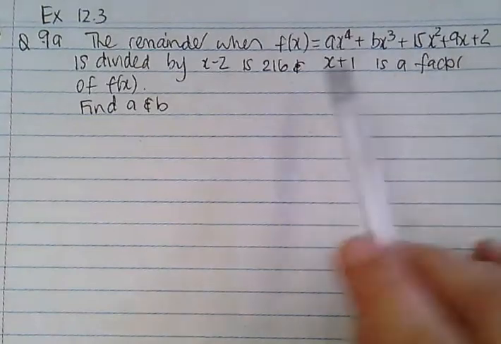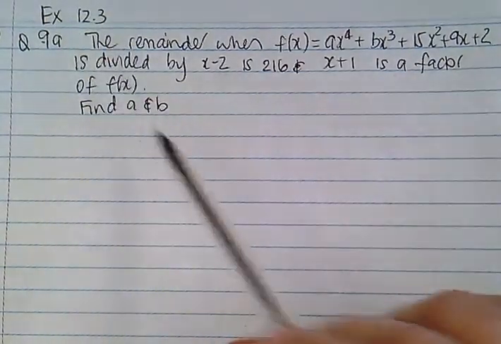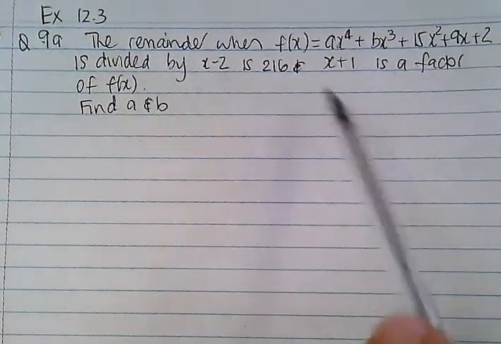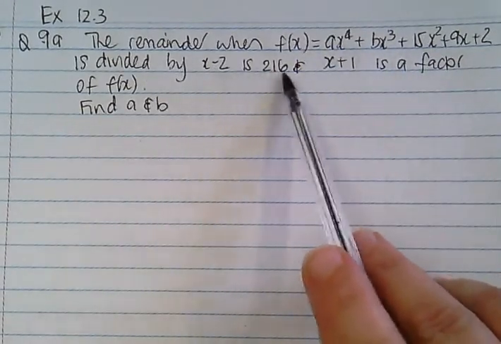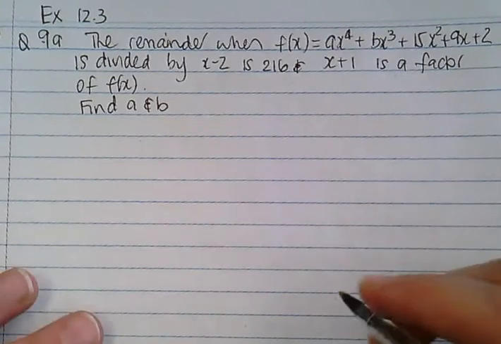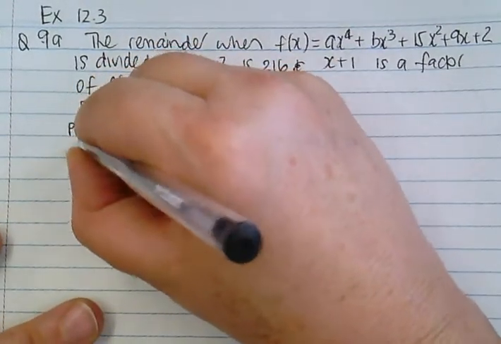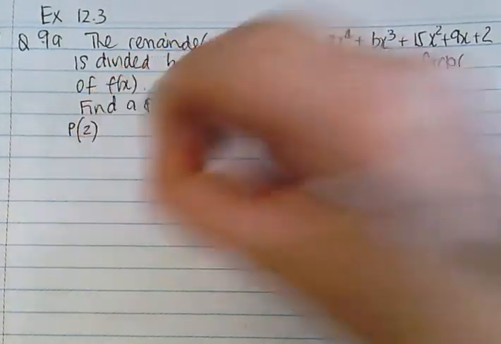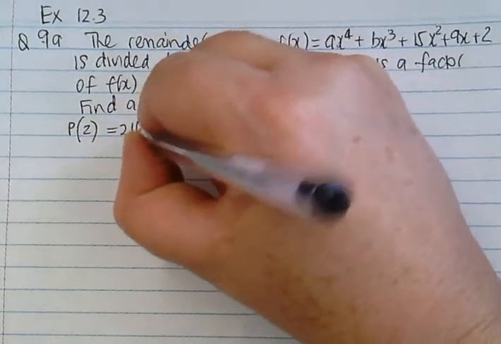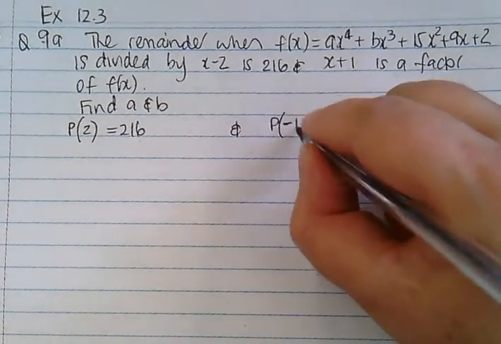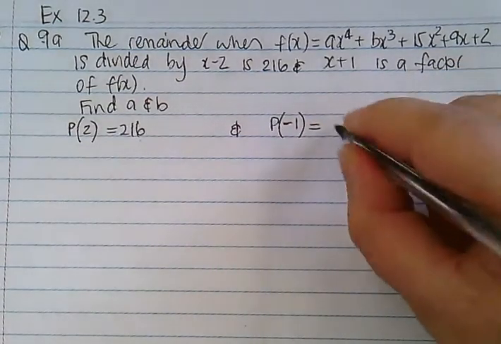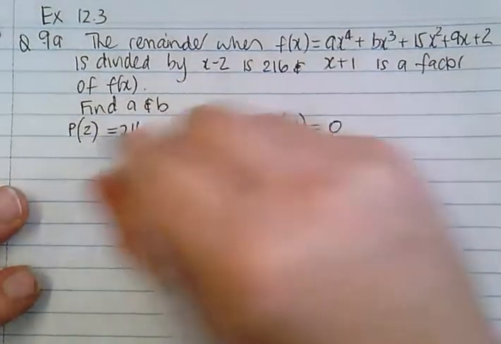It's 9x, yeah. So exercise 12.3, just going through some more questions. The remainder when your function of x is divided by x minus 2 is 216, and x plus 1 is a factor. So that means that p of 2 is 216 and p of negative 1 equals what? Okay, so just substituting those in.